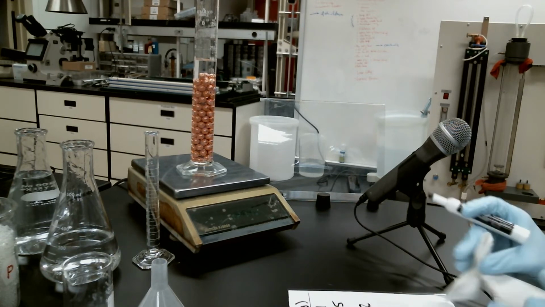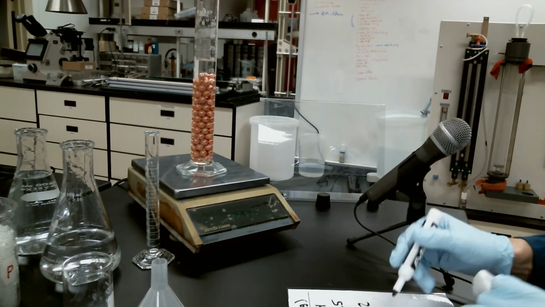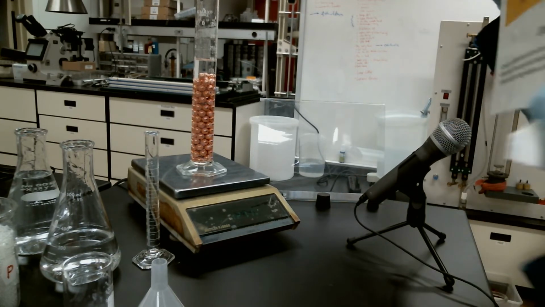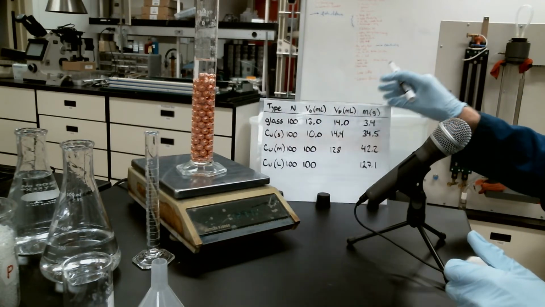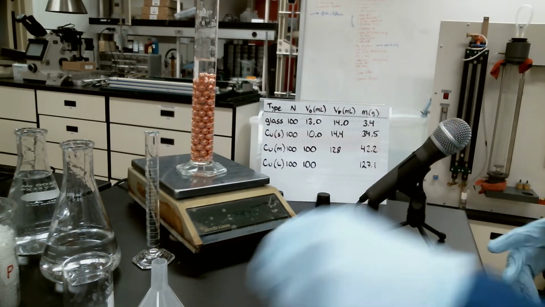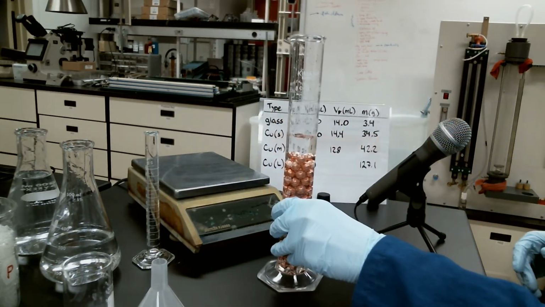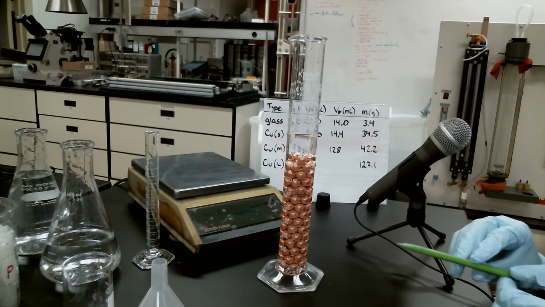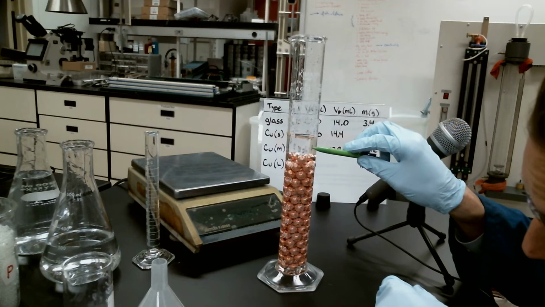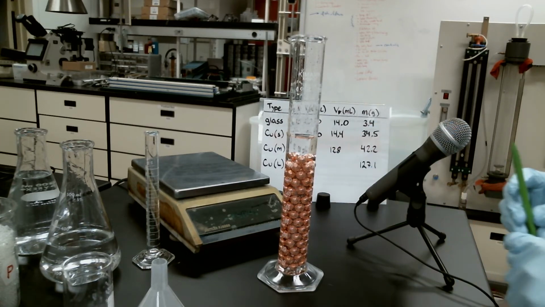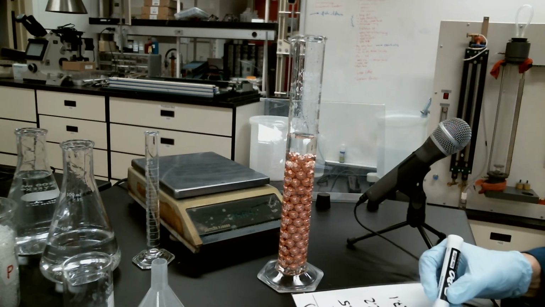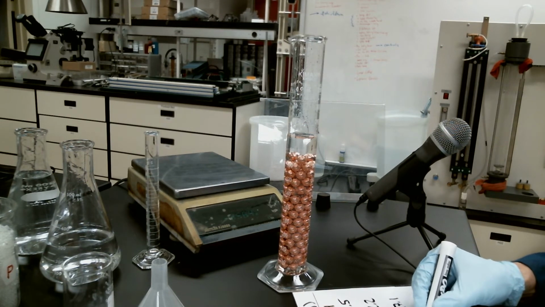Whoops, wrote that on the wrong one. 127.1. There we go. And let's take a look at our volume displaced. The marker grabbed my glove. There we go. All right, volume displaced. We're at about 192 milliliters now. That's the actual level that's in there, 192 milliliters.